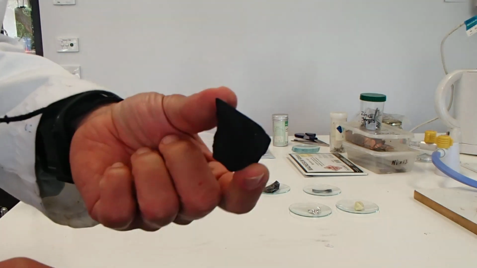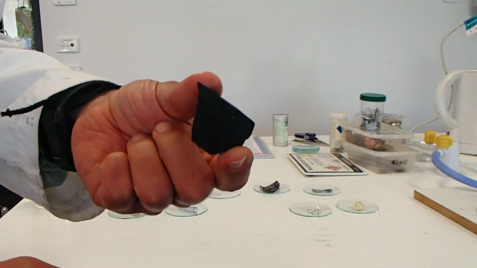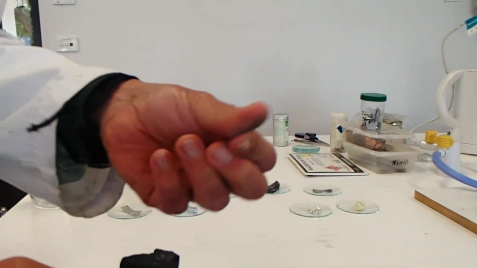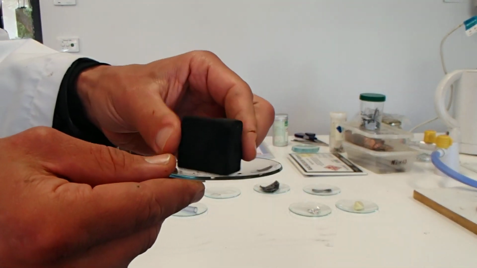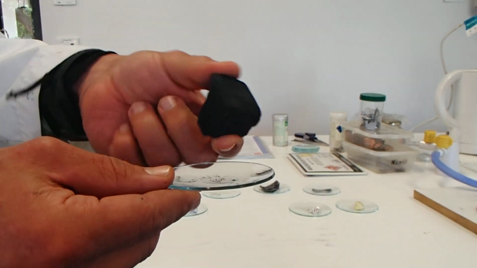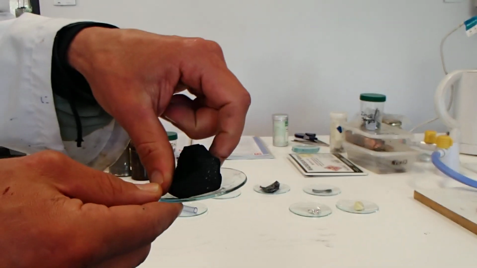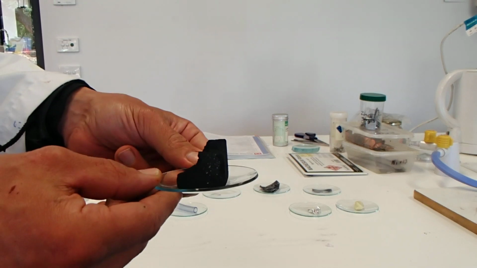It's dull, it's not shiny, pure black. Again, like the sulfur, it's dusty, it's coming off in my fingers. It's quite light, it looks heavy but it's not, even though it's quite a big sample, quite light. So that's carbon.